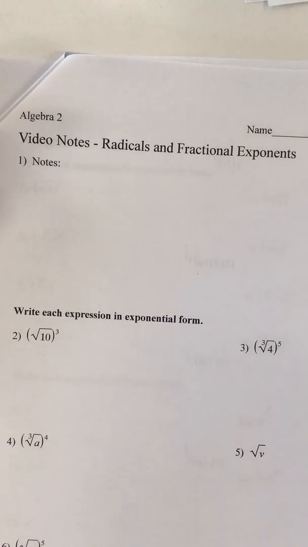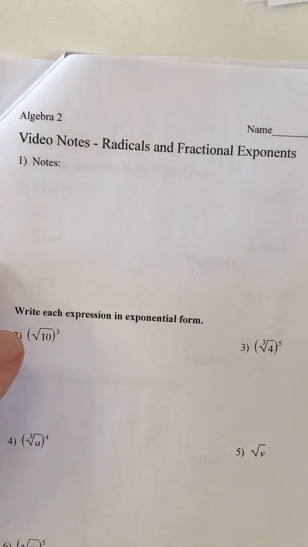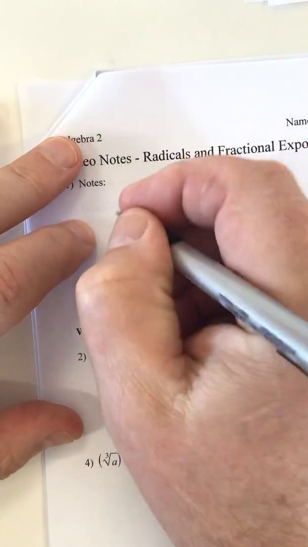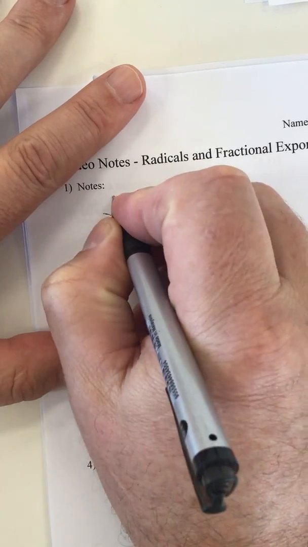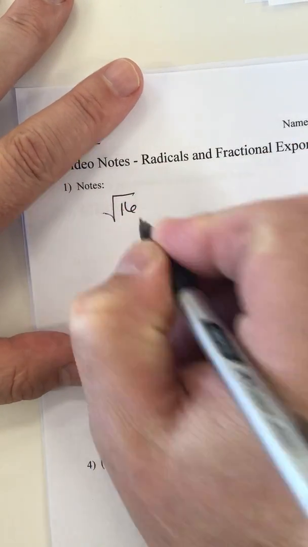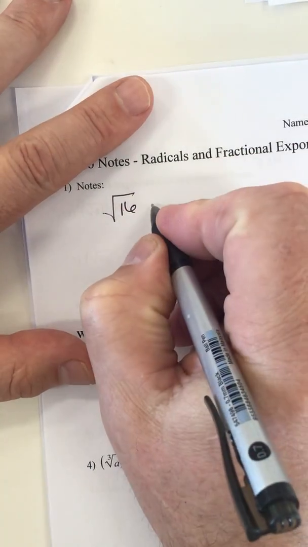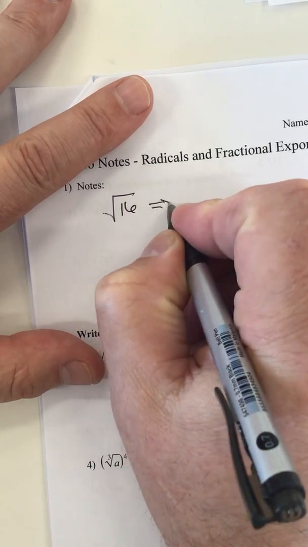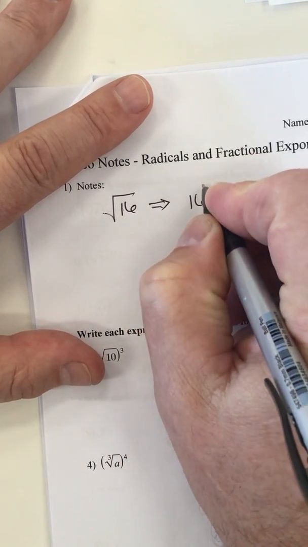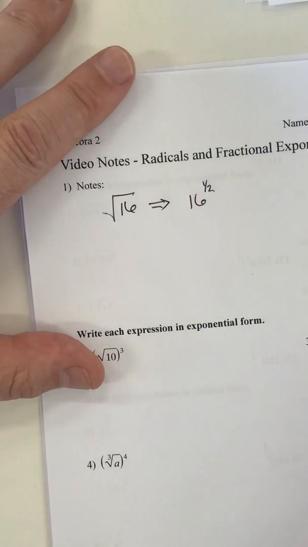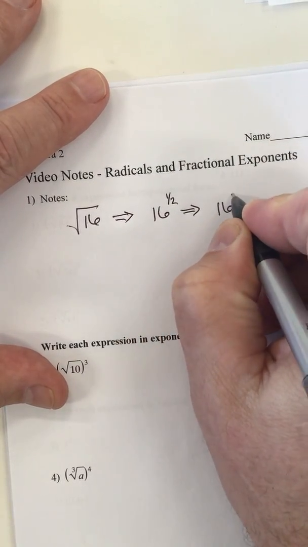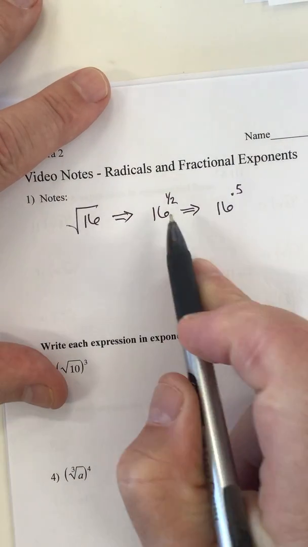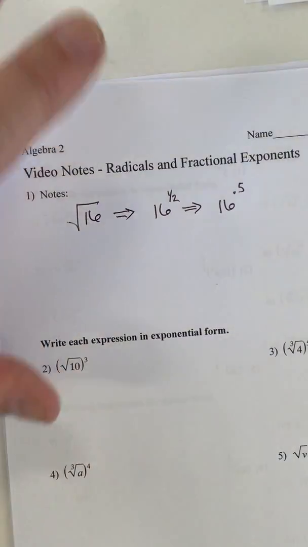Okay, what fractional exponents mean on radicals is the same thing as square rooting. Let me give you one. If you remember one, this is the easiest one to remember. So let's say you have the square root of 16. Of course, that's 4. But that can also be rewritten as 16 to the 1/2 power. Or 1/2 could be, as a decimal, 0.5. 1/2 power means square root.